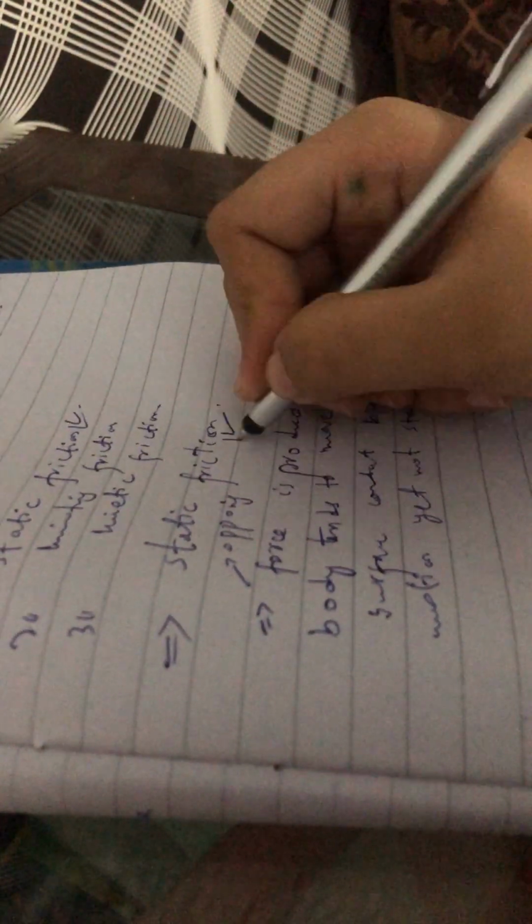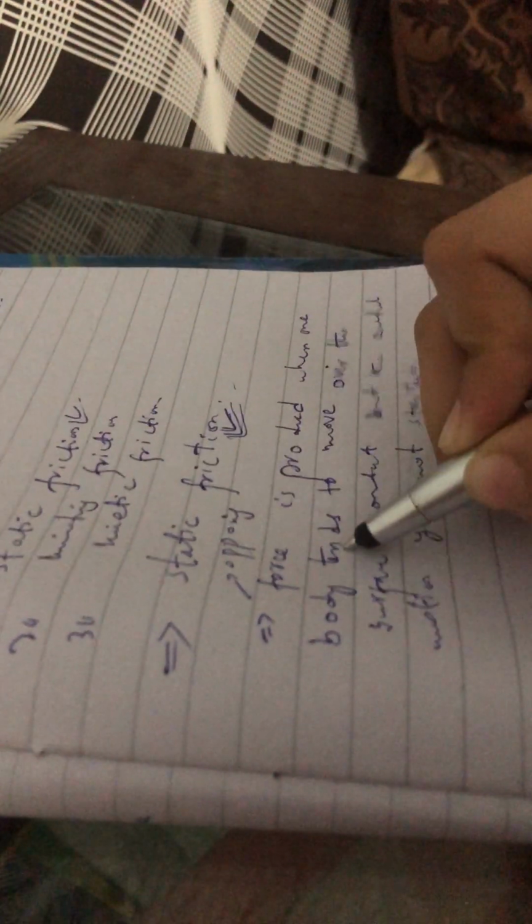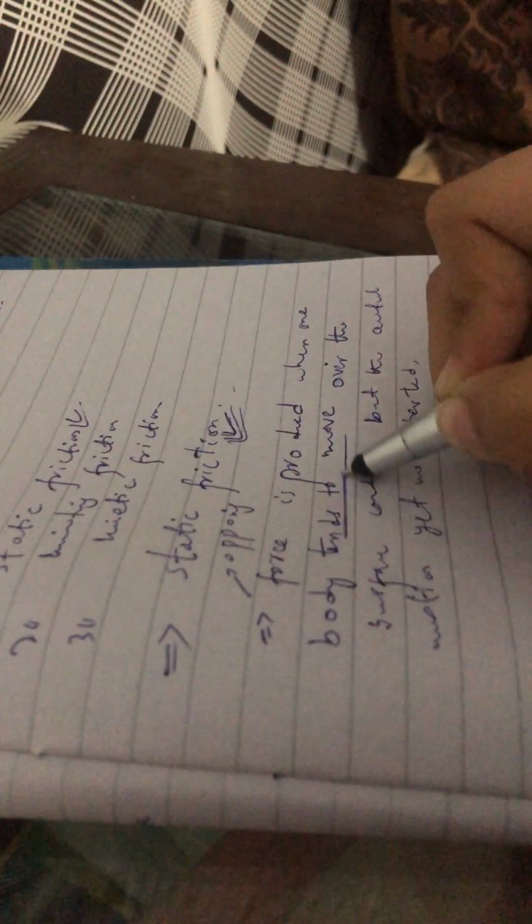Basically, static friction is about opposing the tendency of motion. Before, we discussed only opposing relative motion; here we discuss opposing the tendency of relative motion. So the force is produced when the body tends to move. It is not moving, but it tends to move over the surface in contact, but the actual motion has not started.